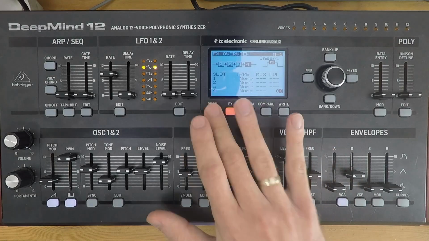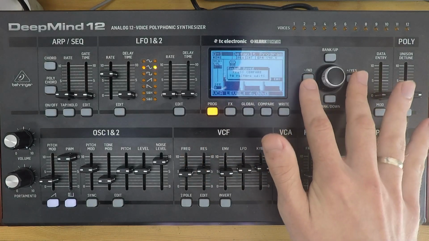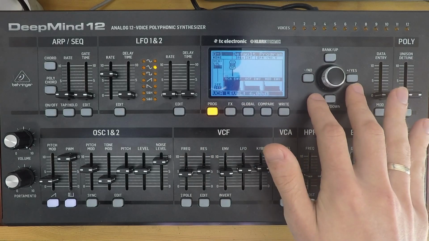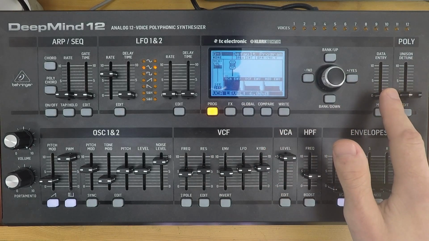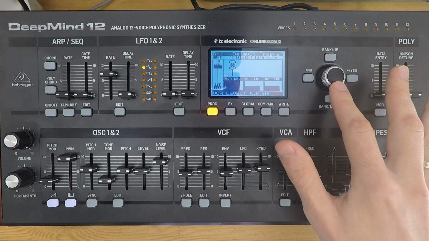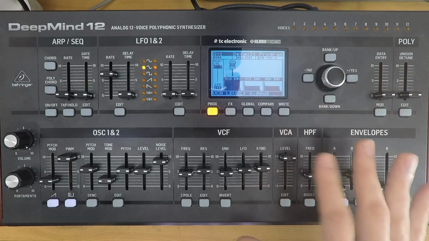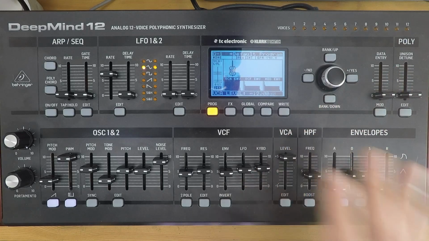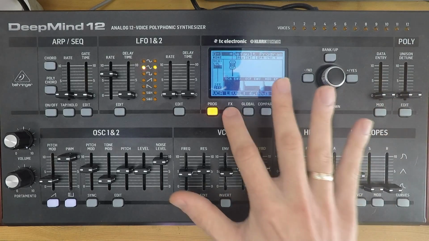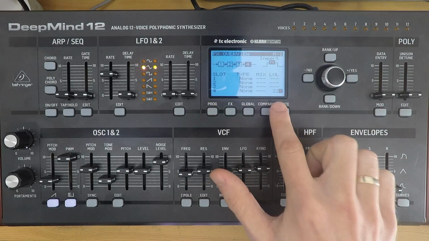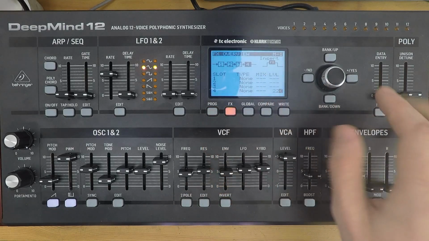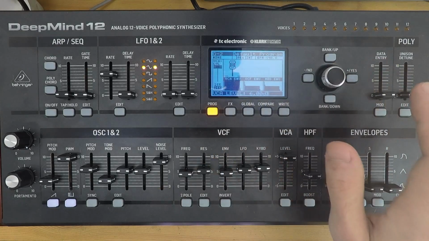But let me show you real quick how the gain staging works. I've already created 2 example patches. First one is maximum VCA with lowered gain on the FX chain, and the second one is the opposite.